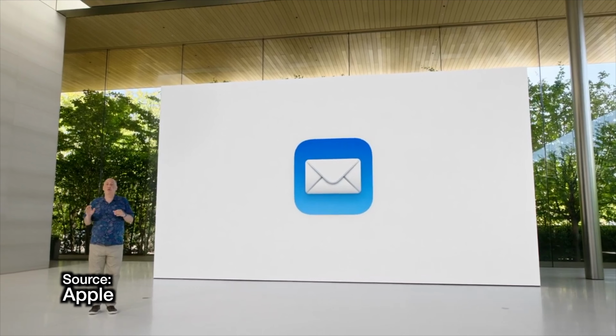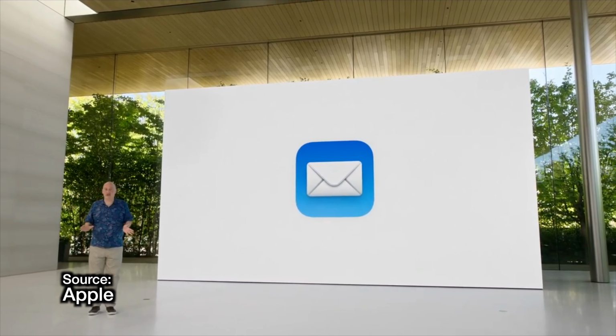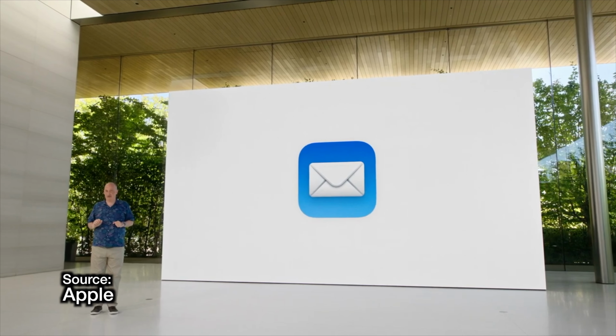Something else they talked about that I kind of just glossed over was mail, but it was something that was at least worth talking about. You can now send scheduled emails. You can also rescind emails the same way that you can rescind text messages. And one of the other things that was kind of interesting was reminder-based emails.